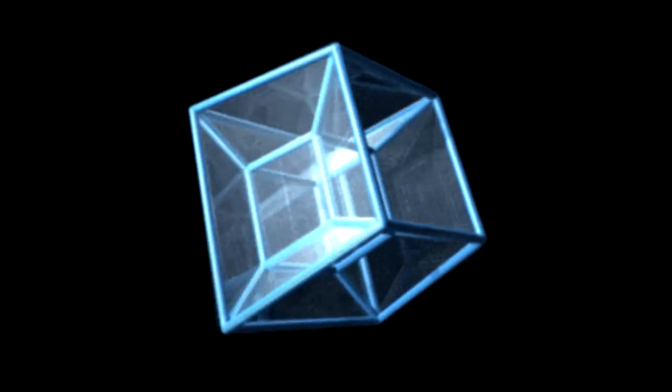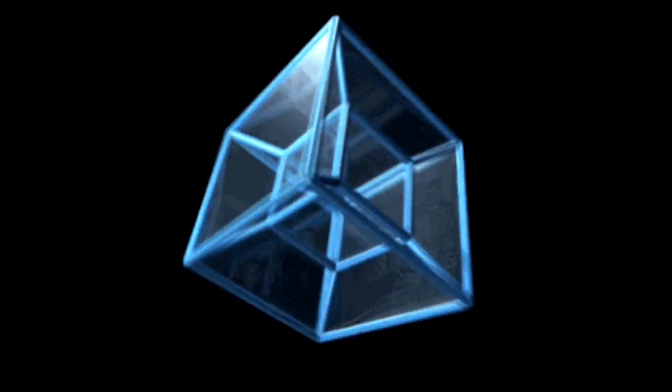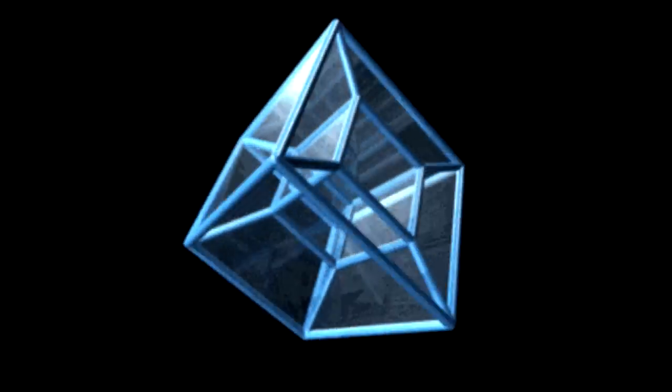This unworldly picture you see right here is called a tesseract. Hopefully by the end of this video, you'll have some understanding as to what this is and what the fourth spatial dimension is. First of all, to understand the fourth dimension, you will need a very strong grasp of all the dimensions preceding it. So, let's start with the 0th dimension.